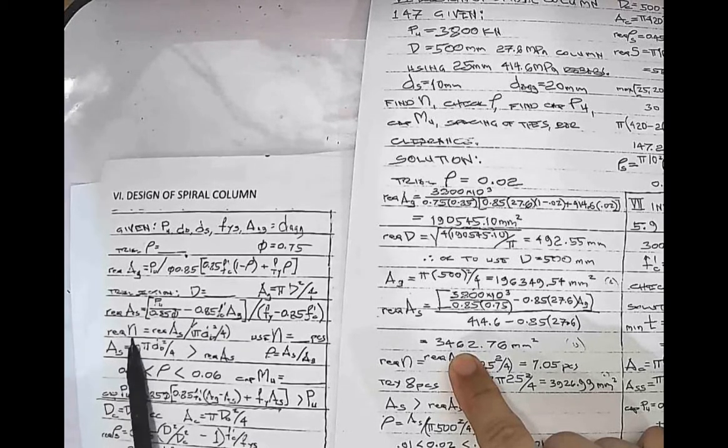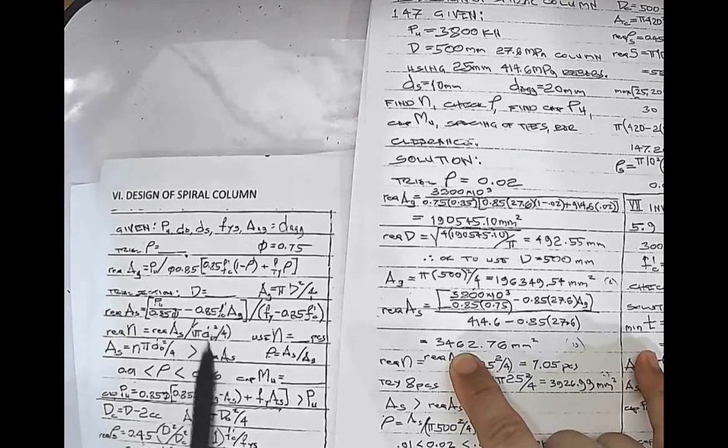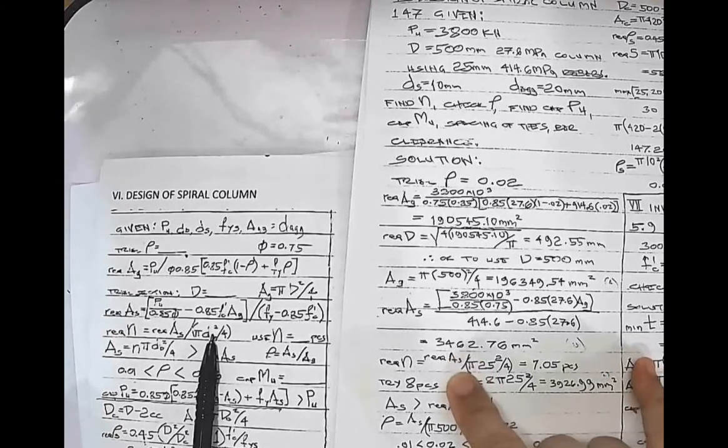Now, para malaman mo yung number of pieces ng 25 mm, okay, you simply divide that by the area of one bar. So 3462.76 divided by pi 25 square all over 4, lumalabas na 7.05 pieces.